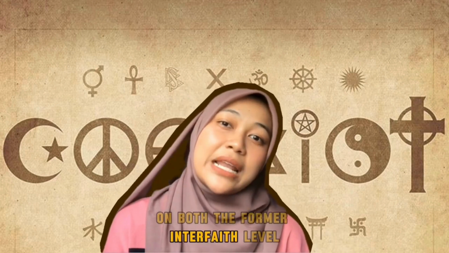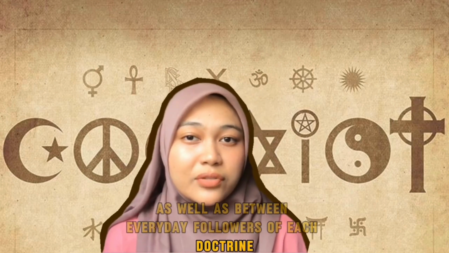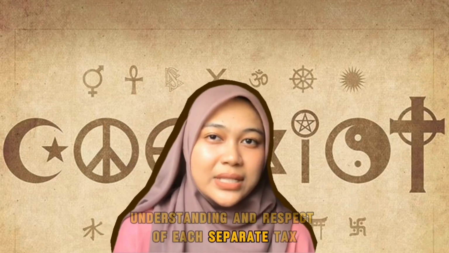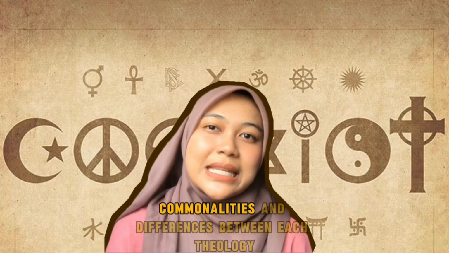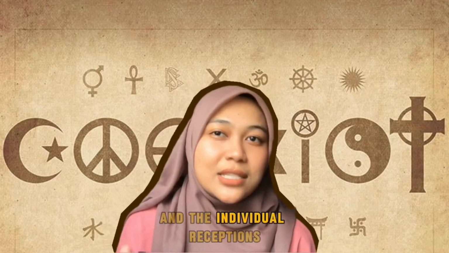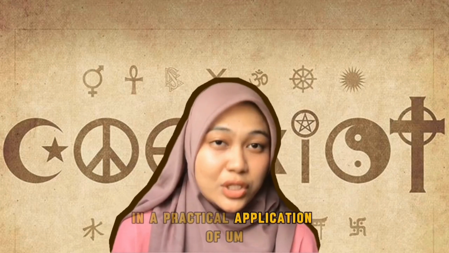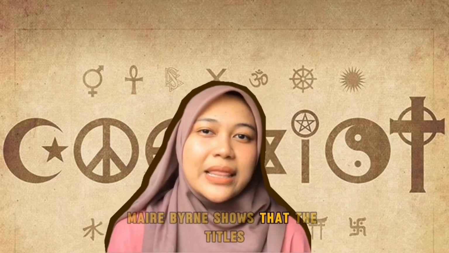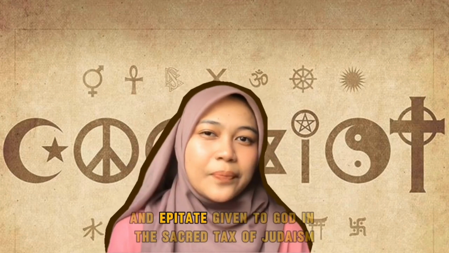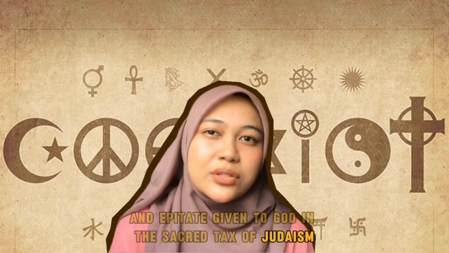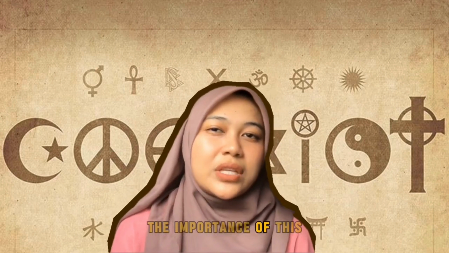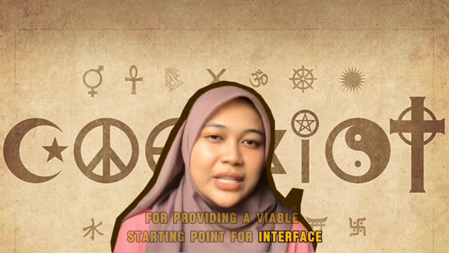On both a formal interfaith level as well as between everyday followers of each doctrine, this book facilitates a more fruitful and universal understanding and respect of each sacred text, exploring both the commonalities and differences between each theology and their individual receptions. In a practical application of the methodologies of comparative theology, Meerbury shows that the titles, names, and epithets given to God in the sacred texts of Judaism, Christianity, and Islam contribute towards a similar image of God in each case and elucidates the importance of this for providing a viable starting point for interfaith dialogues.